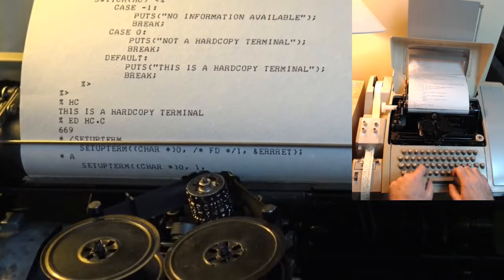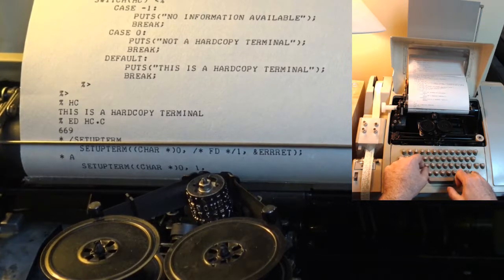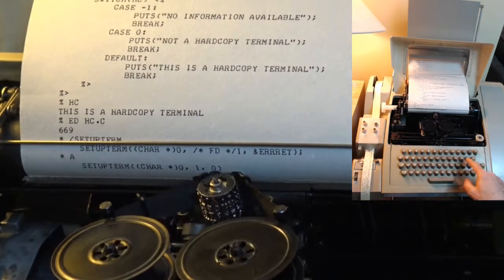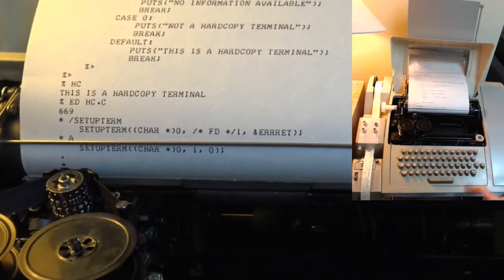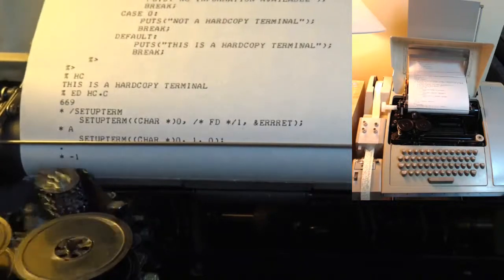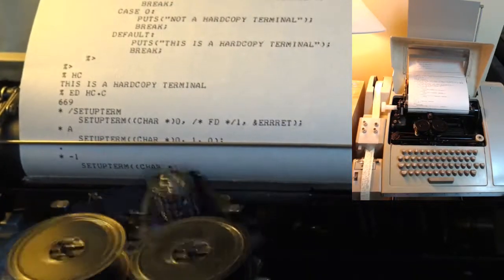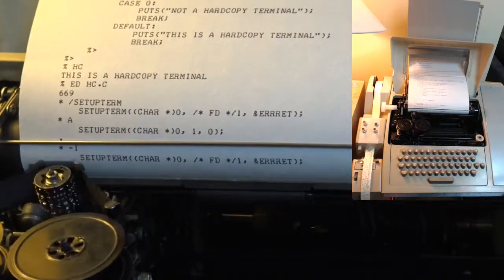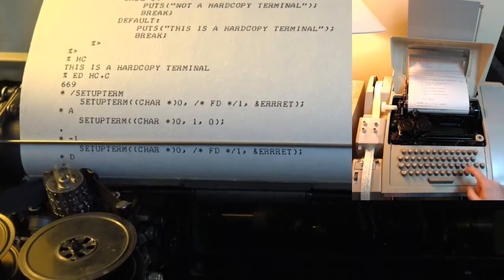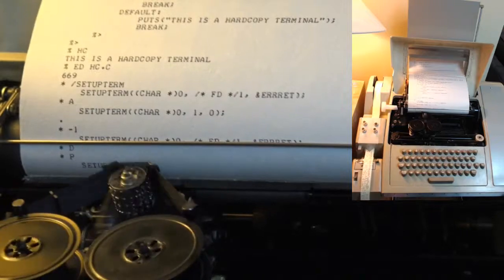FD1, and... no. Let's go back, look at the original one, delete that line, print whatever line I'm on now.